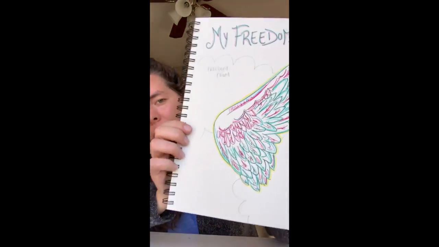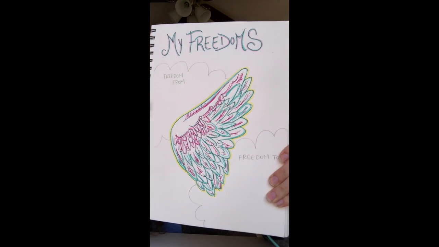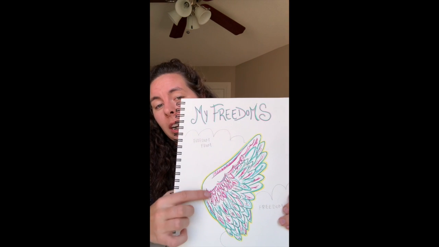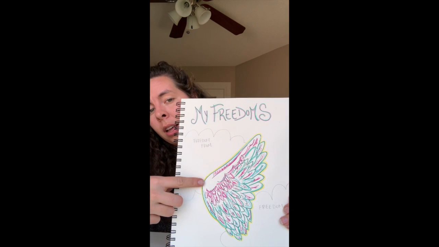All right, so you've got your wing drawn out, whatever type of wing that you decided or whatever symbol that you chose to represent freedom. Again, don't worry about it being perfect or having it look a certain way. And you could have done one or two, you could have made it look however you like, okay? So this is my wing. I just did kind of like an angel shaped wing.